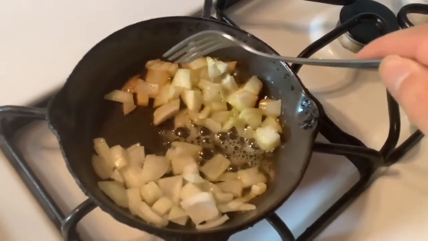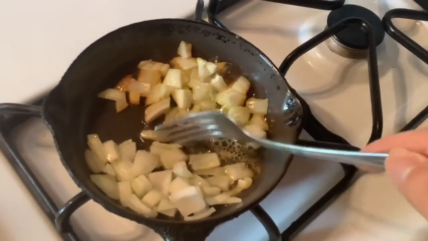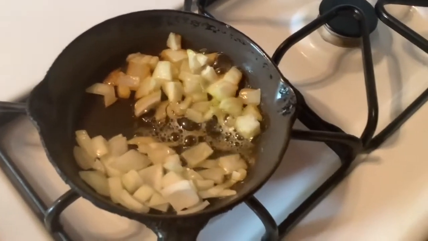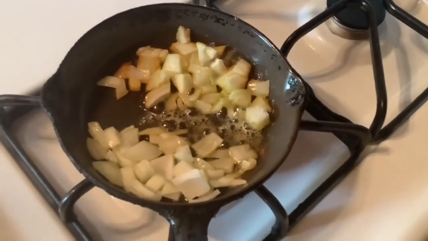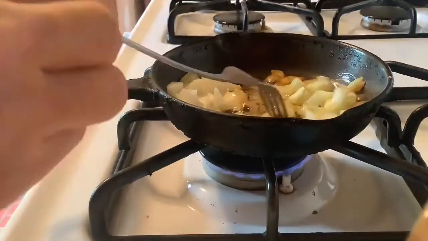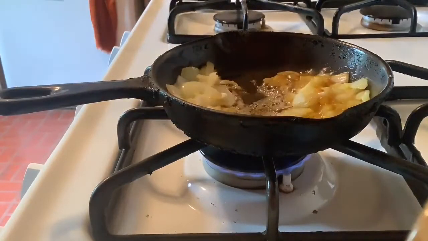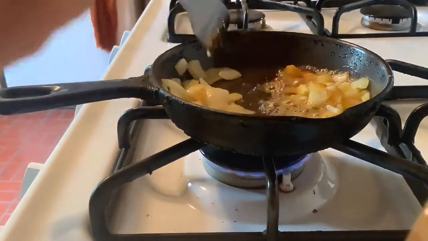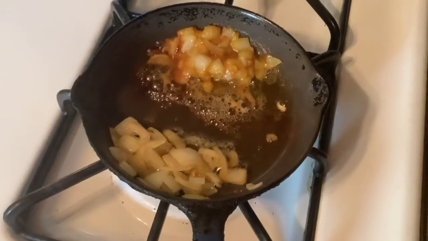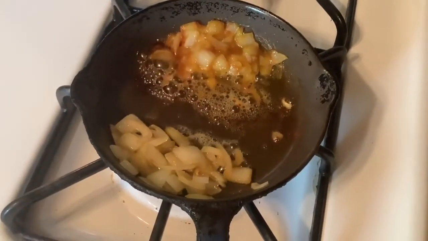So, I'm going to start a time lapse soon of them cooking the rest of the way, and we're going to see how fast that goes. Here it goes. There's the Maillard reaction in action. Alright, there you go. It's been a couple minutes.